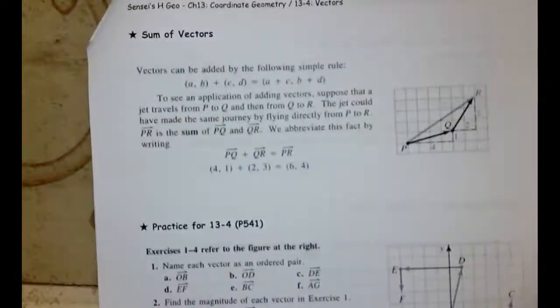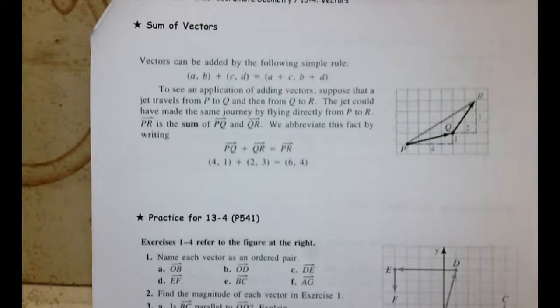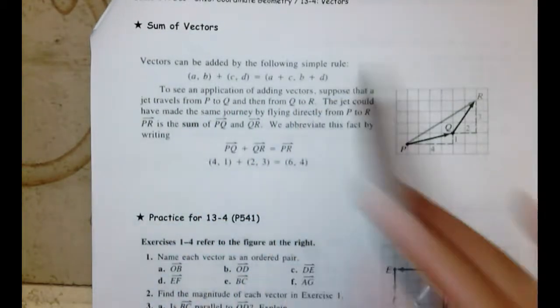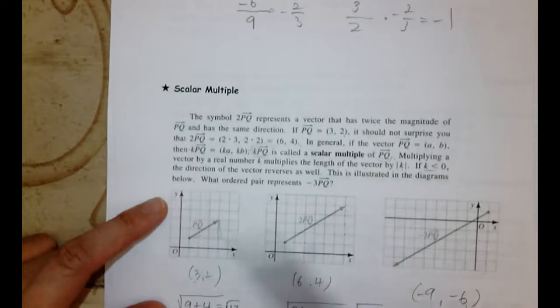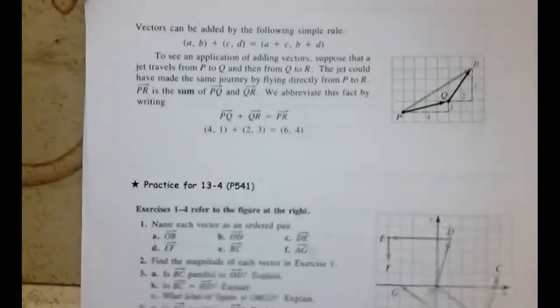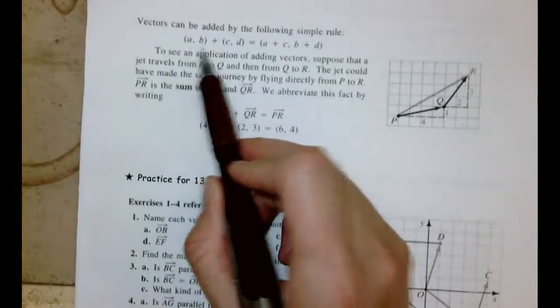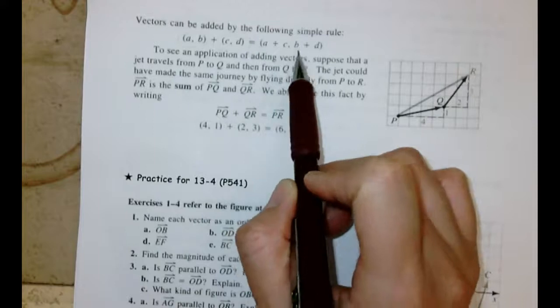All right, and the sum of vectors. This is the last concept, and the rest is practice, okay? Vectors can be added by following a simple rule. So this one was multiplying, and the slopes are parallel, and the magnitude goes up by the multiples. This one's different. The vector AB plus vector CD is A plus C and B plus D.